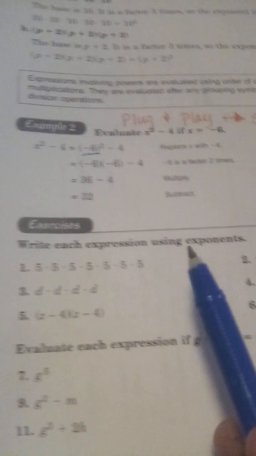All right, let's go. Okay, problems 1 through 6. It says write each expression using exponents. Remember the first part we just did? That's going to be very helpful for you in this part. All right, let me use green. It's different colors, forgive me on that. All right, here we go. Number 1.